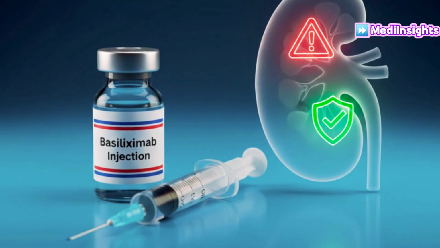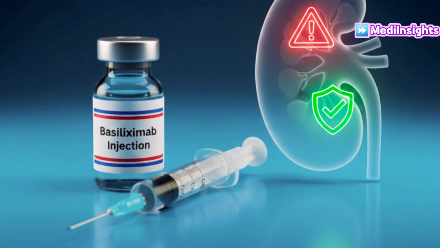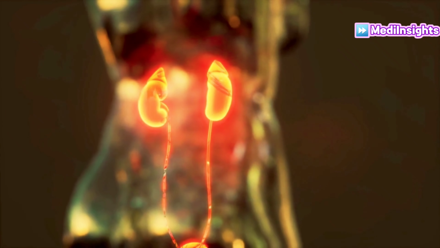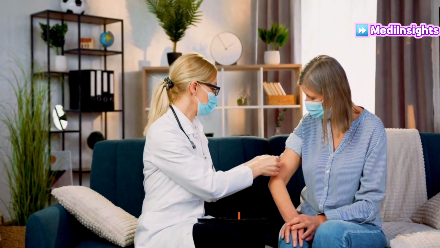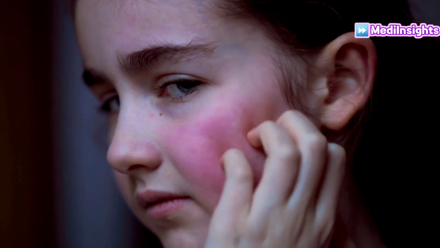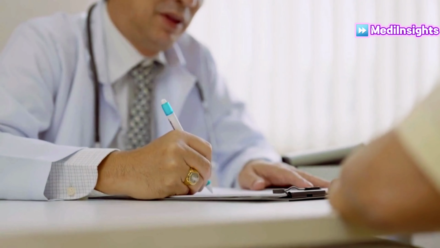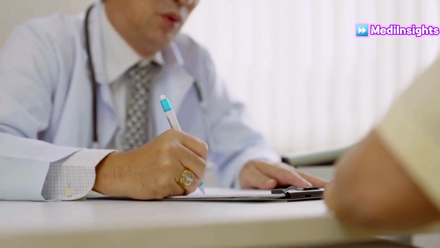Today we explain Basiliximab Injection, a targeted immunosuppressant used to prevent acute kidney allograft rejection. You will learn when it's used, how it works, standard dosing, common side effects, and practical safety advice to help patients and caregivers make informed decisions, right after watching.